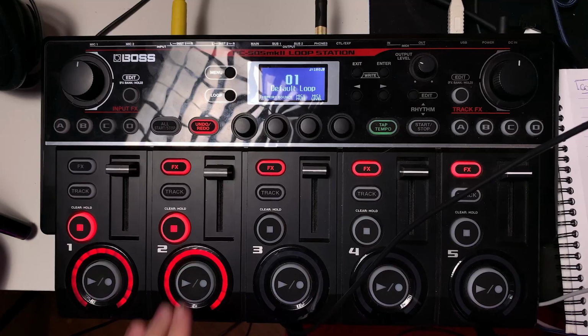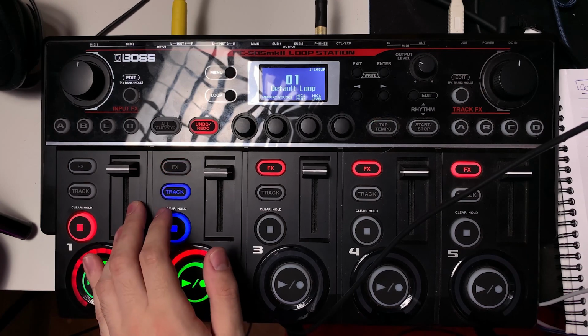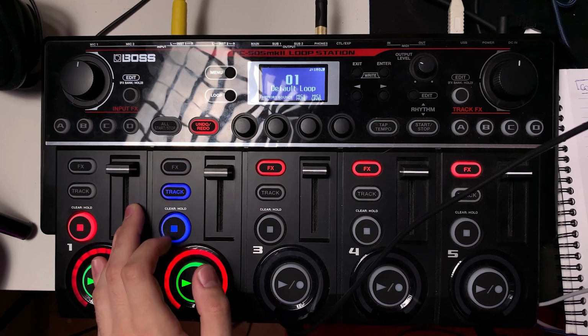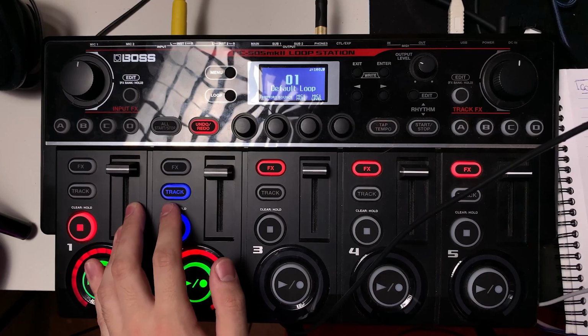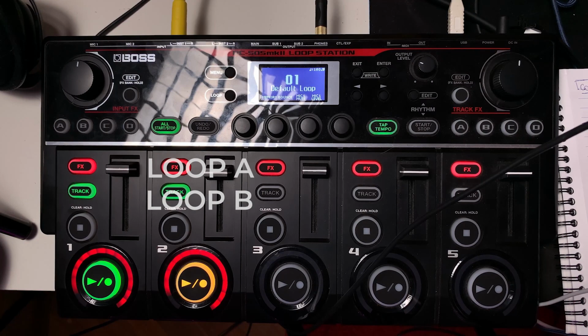Now, what we can do, let's say, to save the second loop in these cases, is use the track button. So if I press the track button, you guys can see it turns blue, and the stop button also turns blue. What it means, guys, is that I marked this loop, and I can go back to it whenever I want just by pressing the now blue stop button, okay?